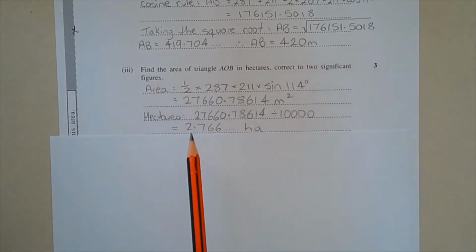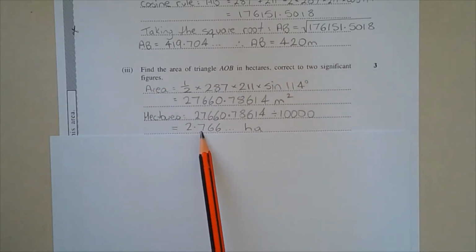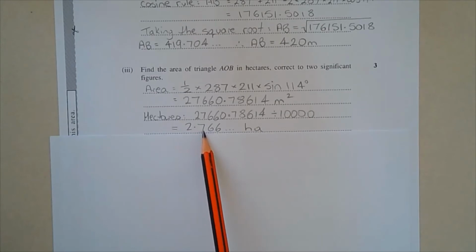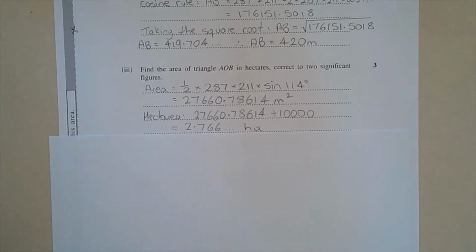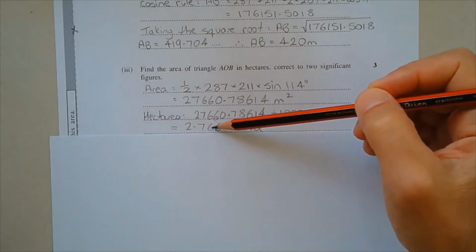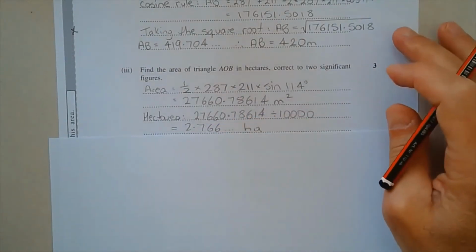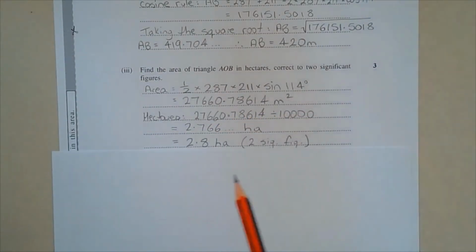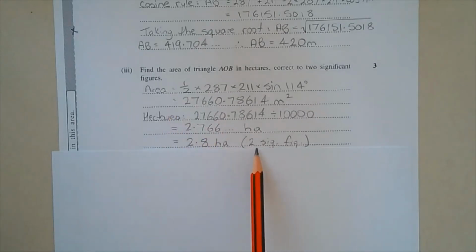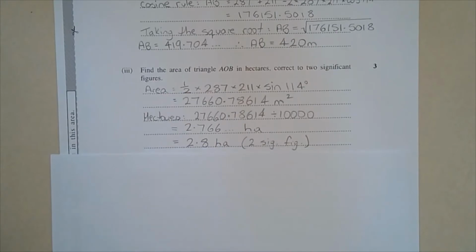So we're only interested in the first number and the second number, so the 2 and the 7. The number after the 7 just determines whether the 7 stays as a 7 or whether it gets rounded up. And because the value after the 7 is 5 or more, the 7 needs to be rounded up to an 8. So the area of this triangle is 2.8 hectares, correct to two significant figures.